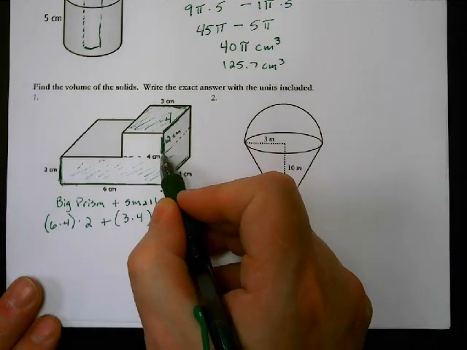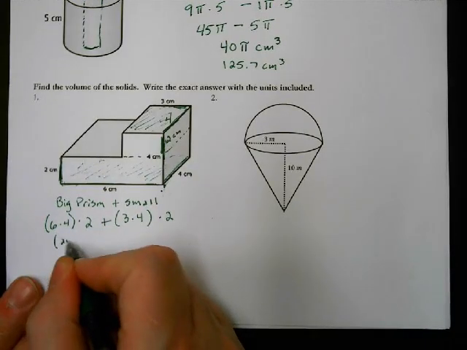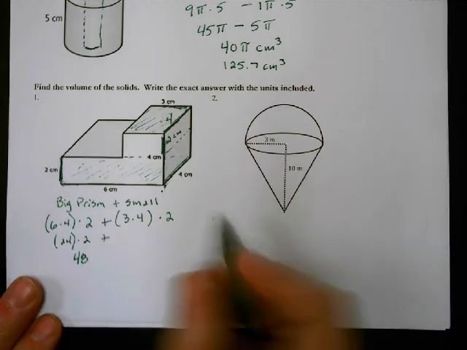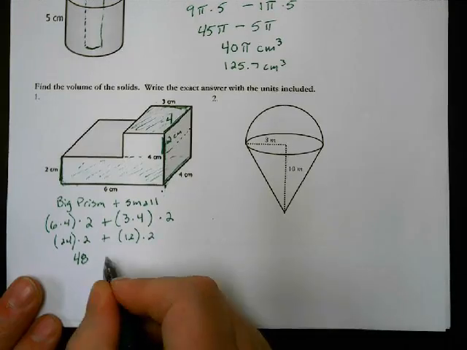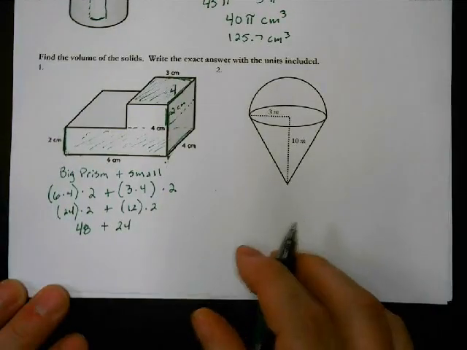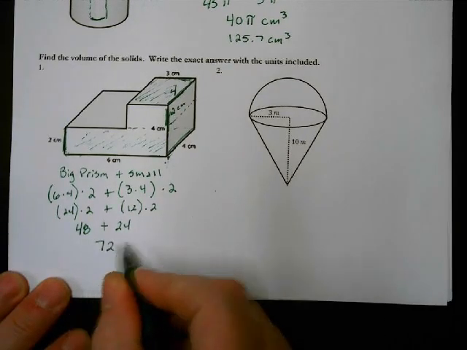So we got our big prism, 24 times 2, 48. Our small prism, 3 times 4, 12, times 2, 24. And so we end up with, what's that, 72? I think that is 72 centimeters cubed.